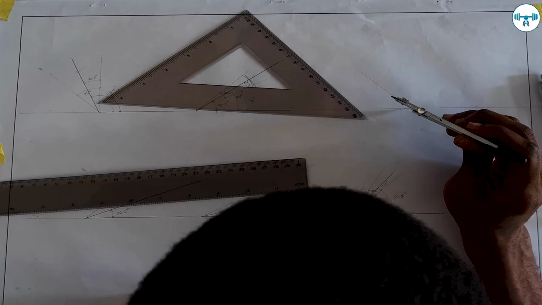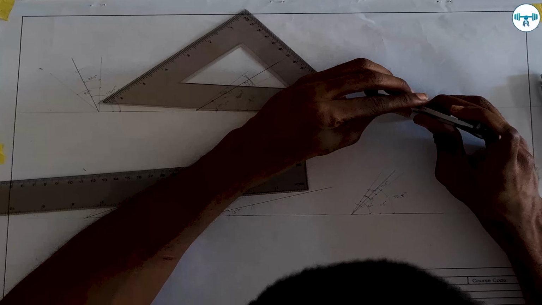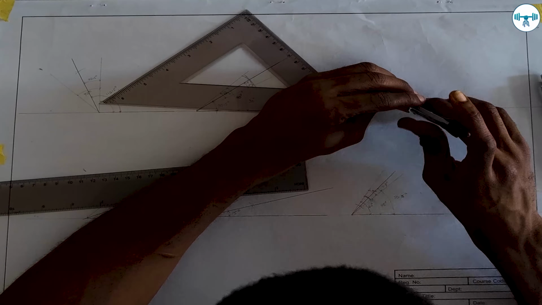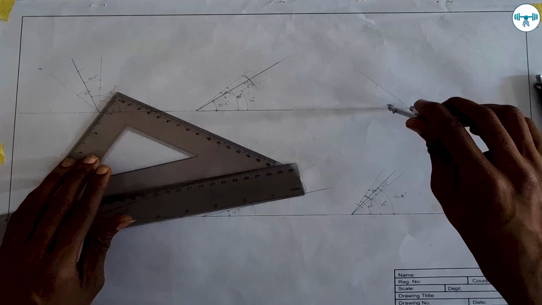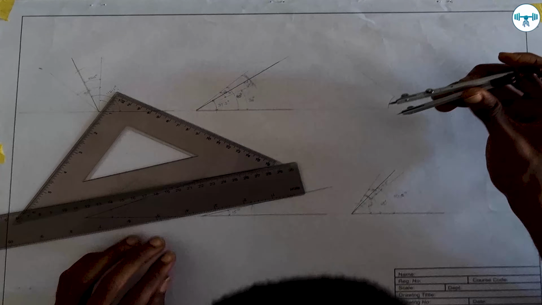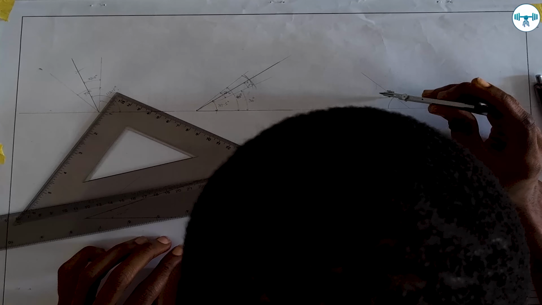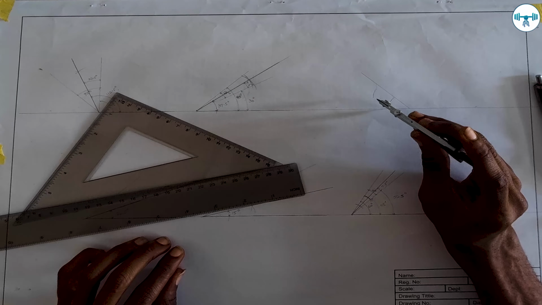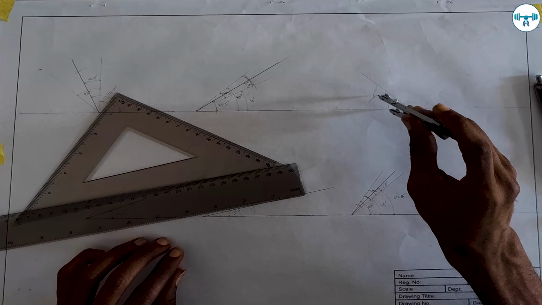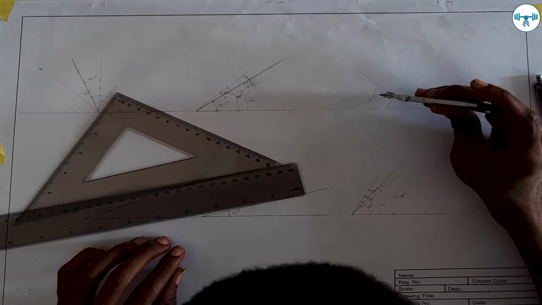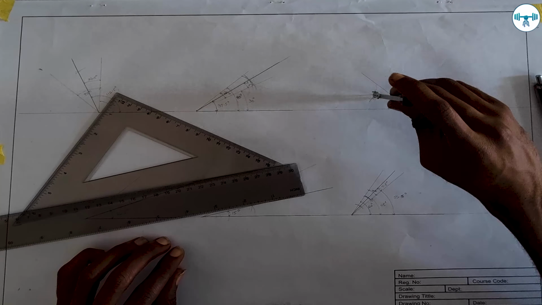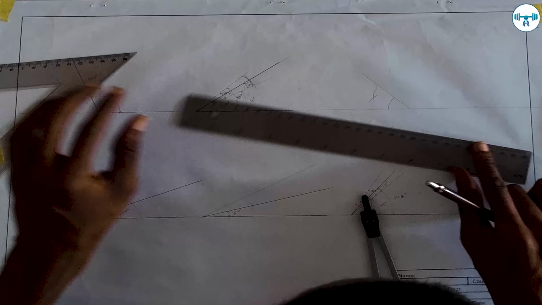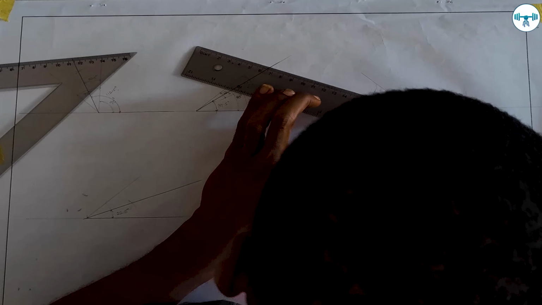Now, of course, we've drawn our 135 degrees. 135 is 90 plus 45.